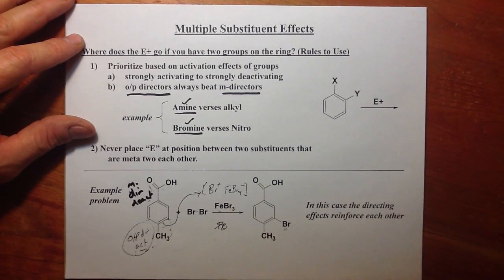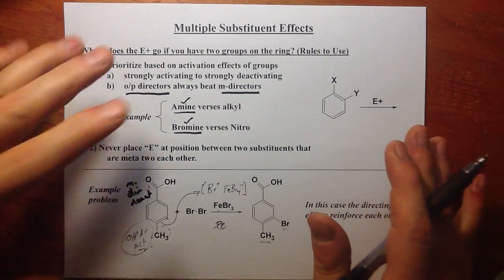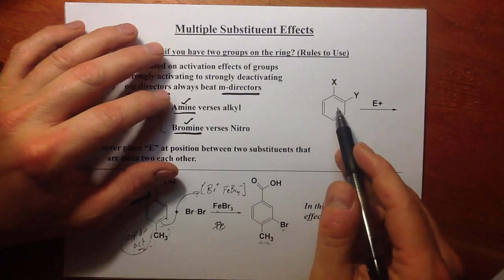And again, we just need to make sure we know how to tag those groups. This one was the greater activator. Alright, well, that's all that we need to talk about when it comes to multiple substituent effects, having more than one group on the benzene ring.